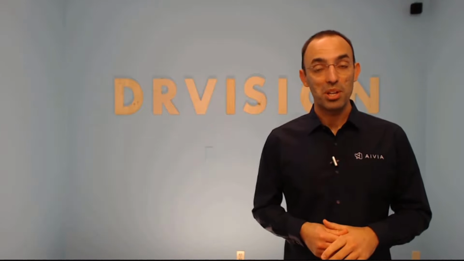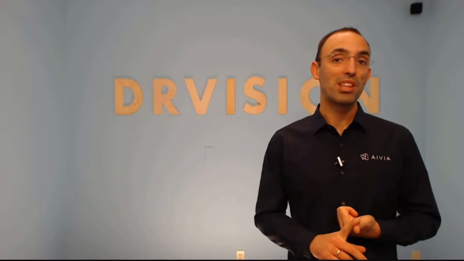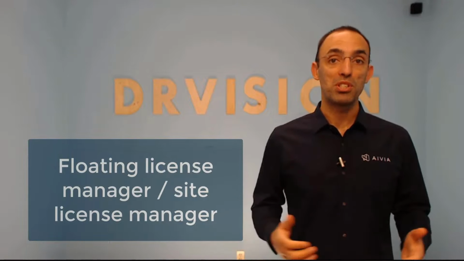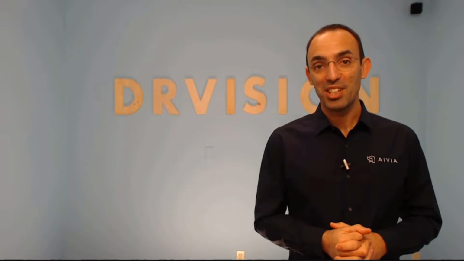In addition to the ones I already mentioned, I'd like to just mention one last one, which is we now have a floating license manager or a site license manager. It's a software that we developed ourselves, and it allows you to float a license that you already have of Aivia within a big range, let's say a university department or a whole university. So that is, in a nutshell, what Aivia 8.8 is all about.